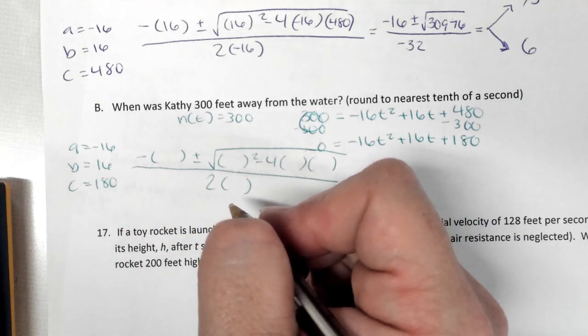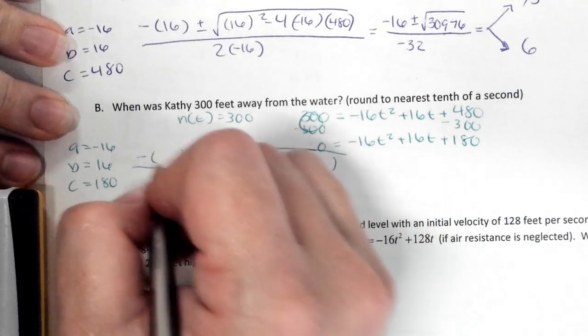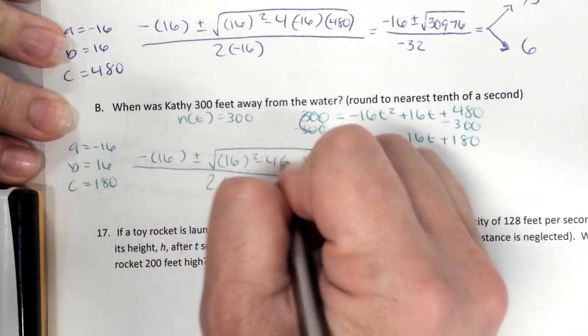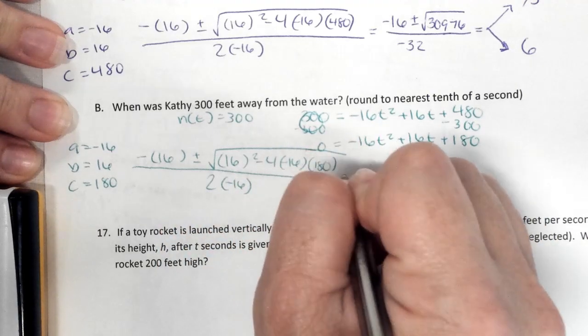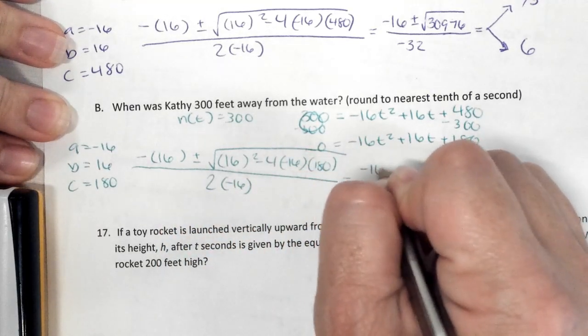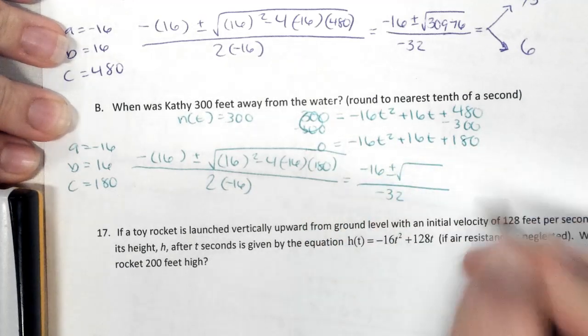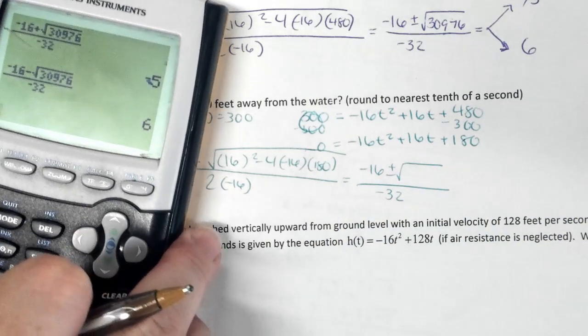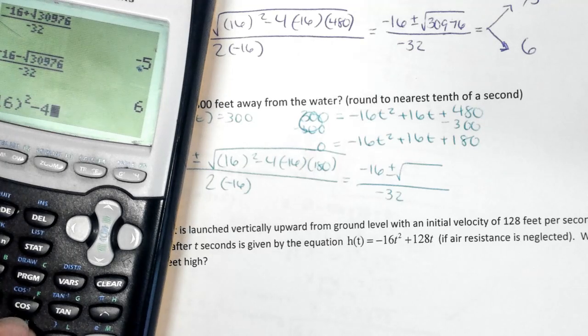Okay, so knowing that, I'm plugging it in, and I get negative 16 plus or minus the square root of something over negative 32. My discriminant is 16 squared minus 4 times negative 16 times 180.